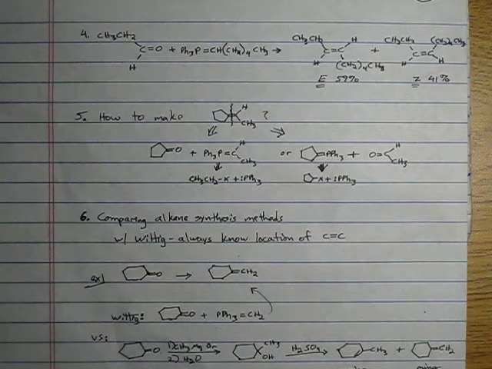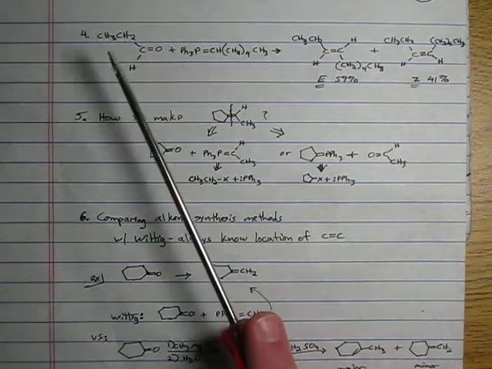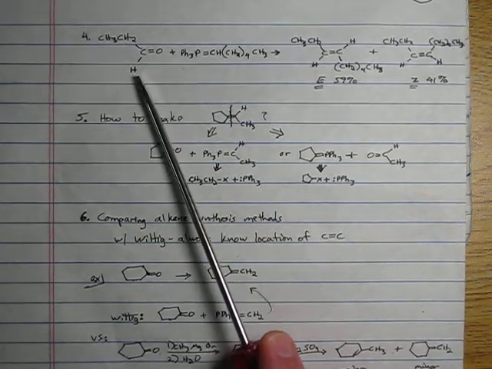Alright, let's continue on with the Wittig reaction. Let's look at an example and then work more on this chapter of aldehydes and ketone reactions. So, continuing on with Wittig, here we have this aldehyde, CH3CH2, C double bond OH.